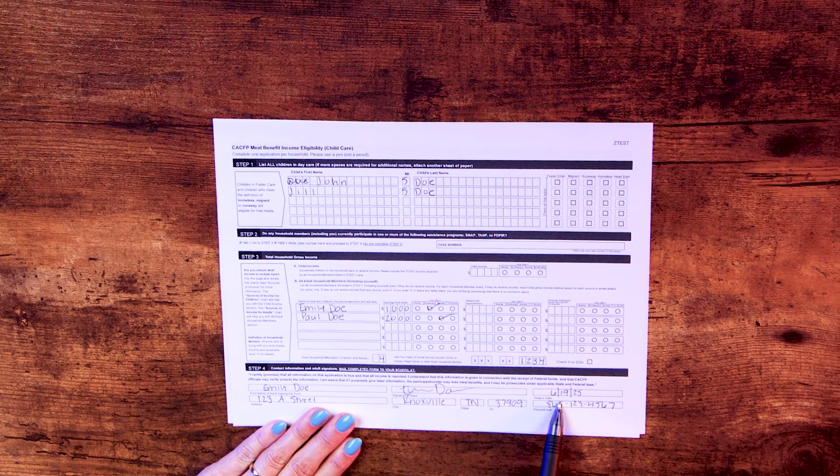Also, the signature and date, as I said, if they are not there, we are not able to complete that enrollment and deem the child properly.